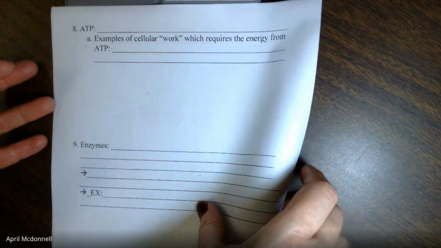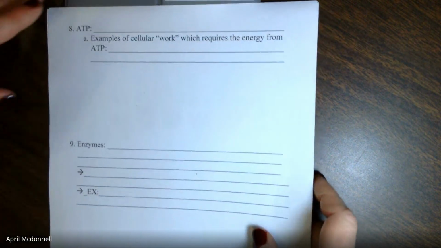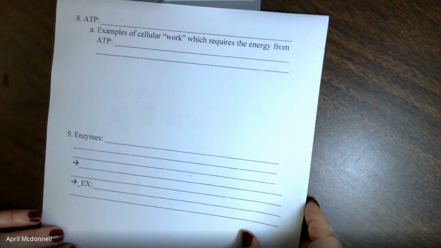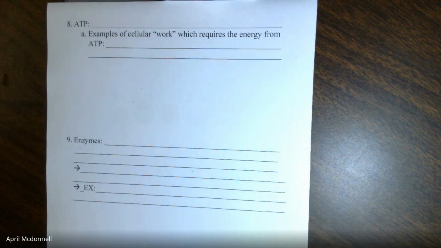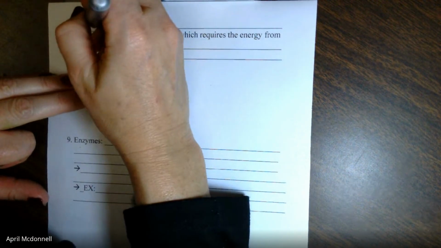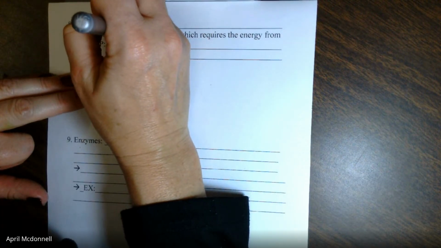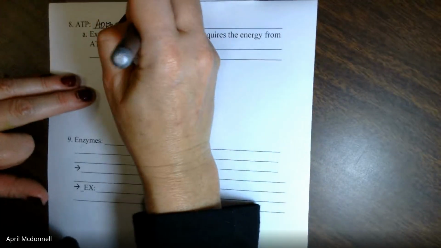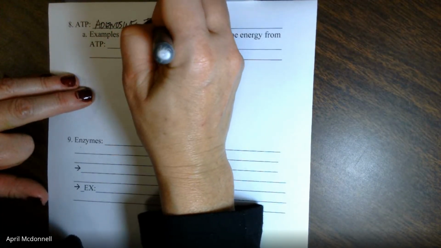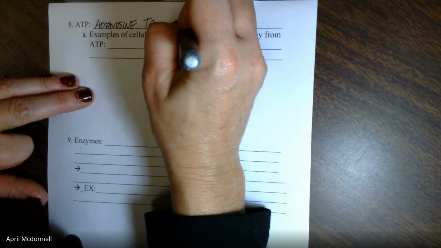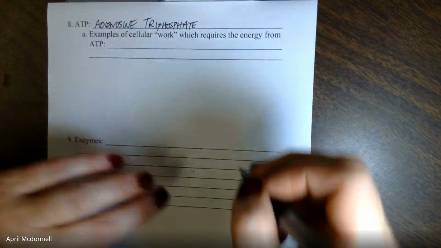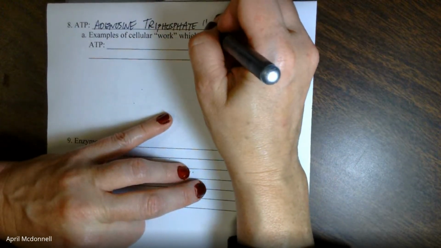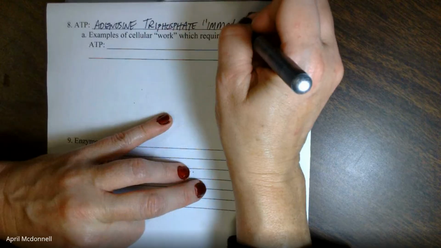ATP is a very high energy molecule that cells use frequently. Cells have a very big demand for ATP, especially cells that are very energetic. So ATP stands for adenosine triphosphate, and it serves as immediate energy for cells.